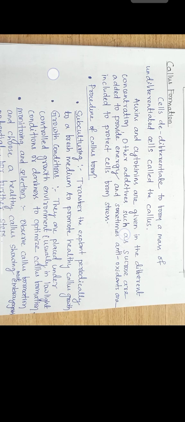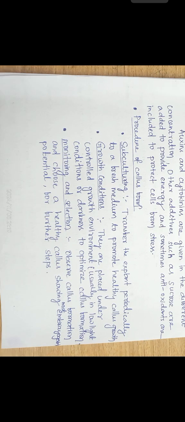Okay, so subculture of callus. How do we culture the callus? We transfer the explant to a nutrient medium and provide it a controlled growth environment, usually in low light or darkness, to optimize callus formation. We will also monitor and observe callus formation and choose a healthy callus showing embryogenesis potential.